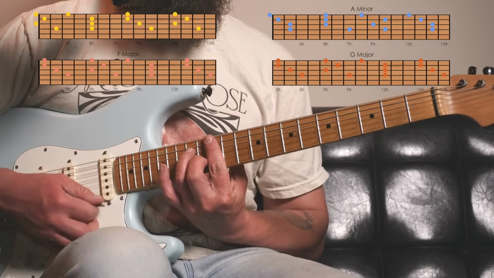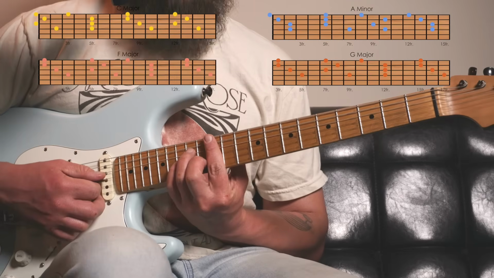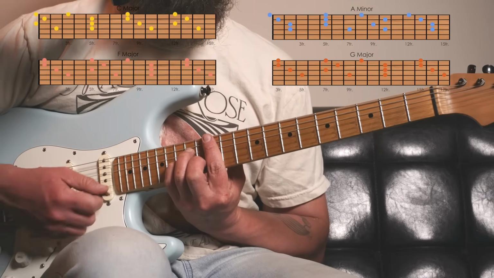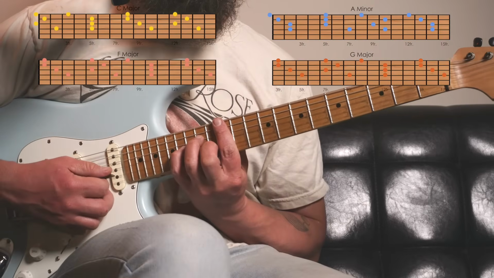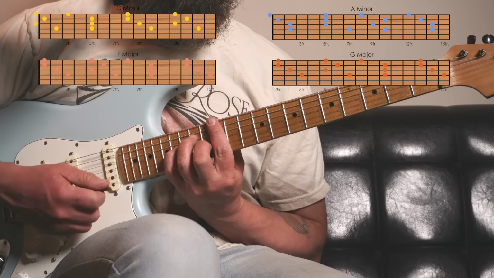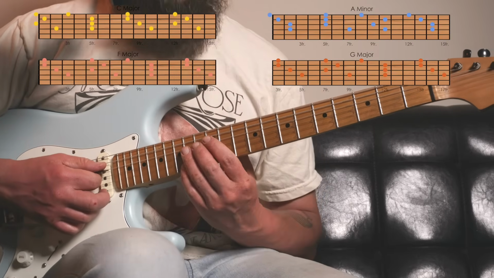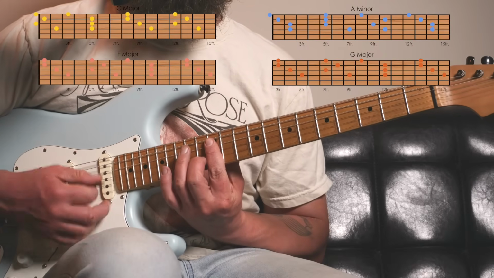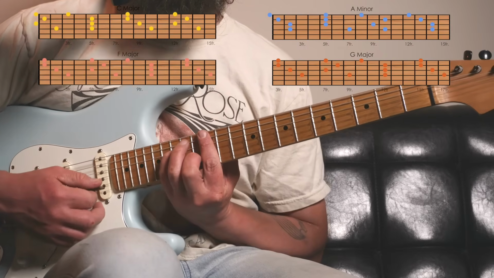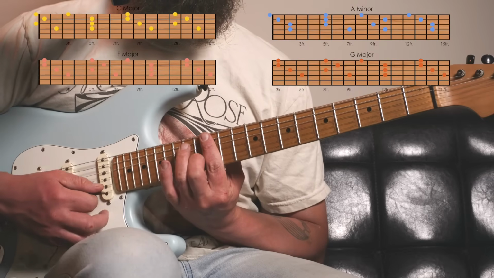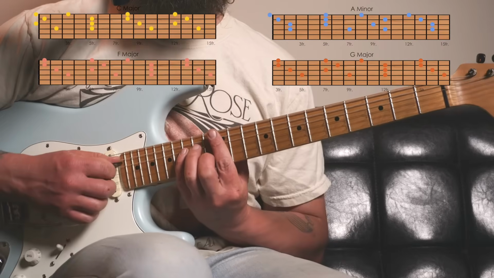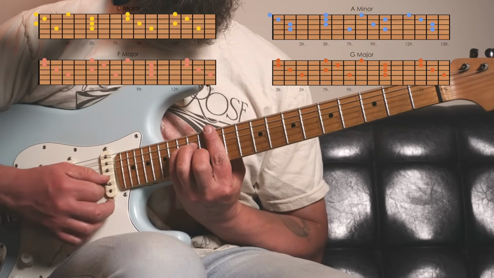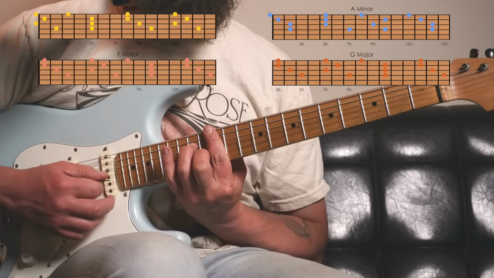If I go up to this one, I've got a possibility of adding a 7th on the 3rd string, flat 7 or major 7. This one lends itself nicely to a little suspension of the 3 up to the 4, or down to the 2.